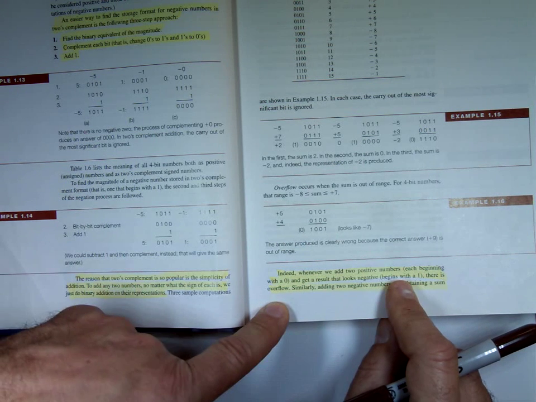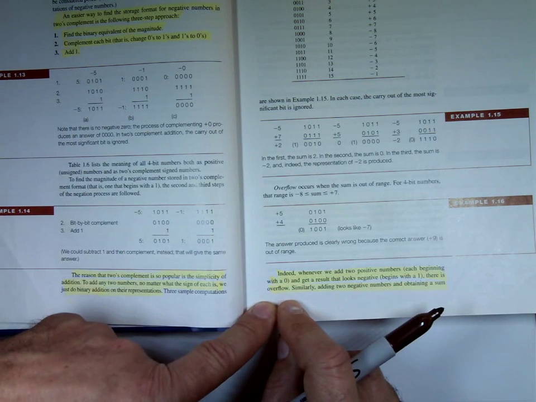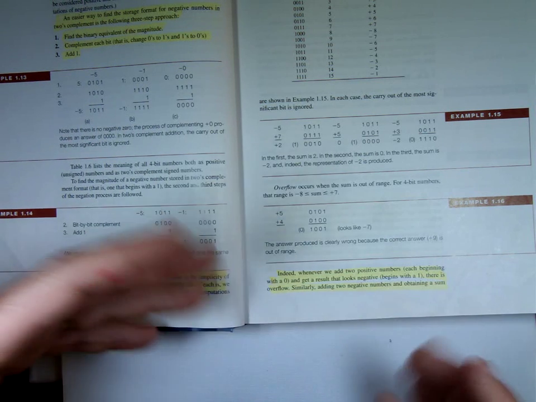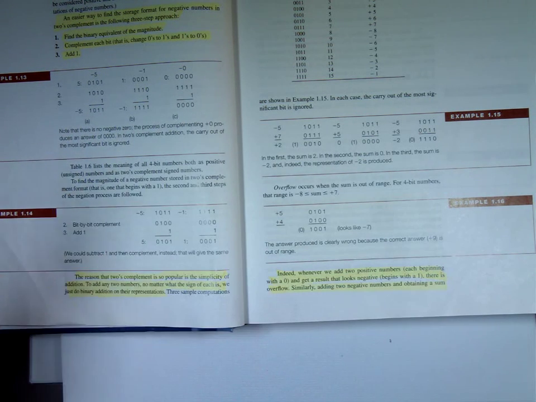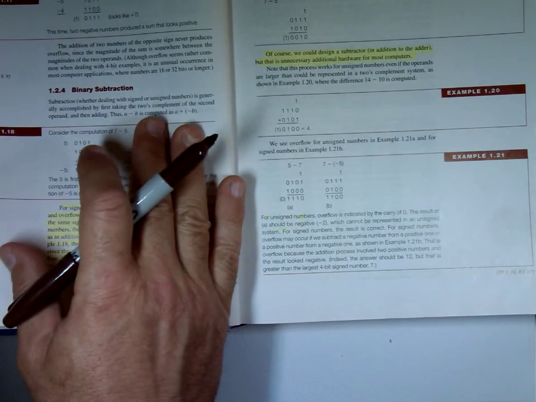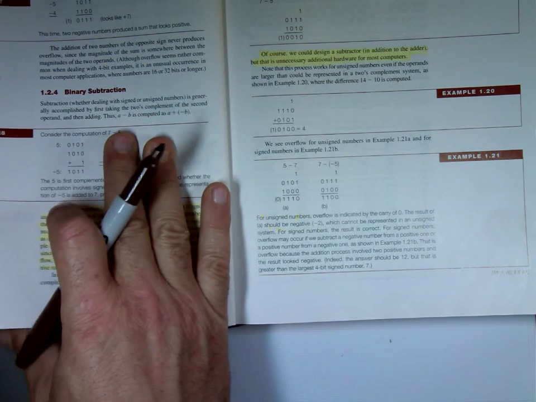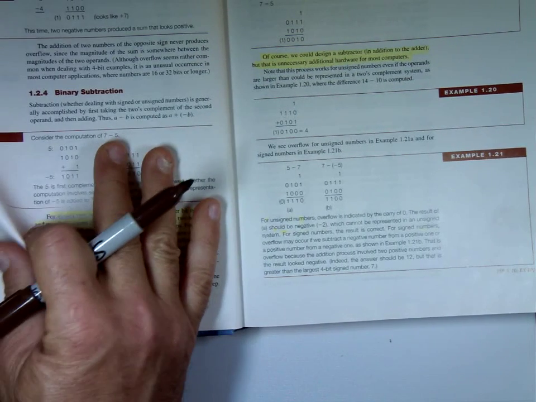Because there is an overflow. And the same thing if you add two negative numbers, at the end, you're going to have a 1 and a 1, you're going to add them, it's going to say 0 carry 1 or 1 carry 1. So the last one is going to look like a negative number when it's really just an overflow. We have to be careful with that. And we'll give you some examples.